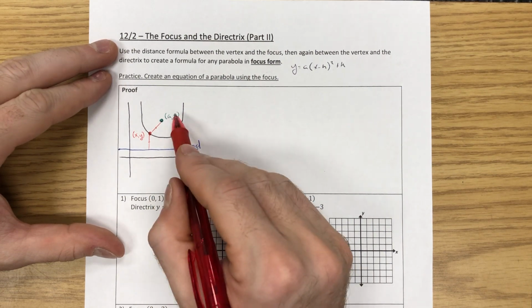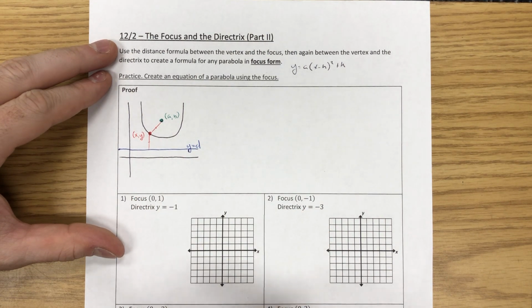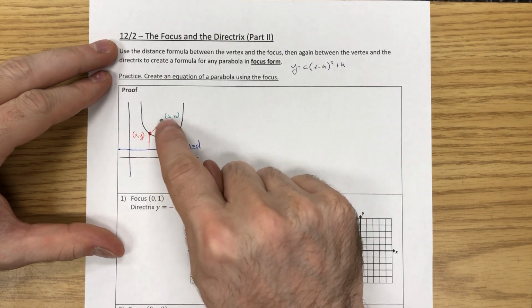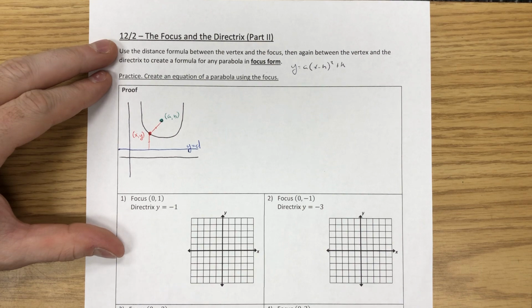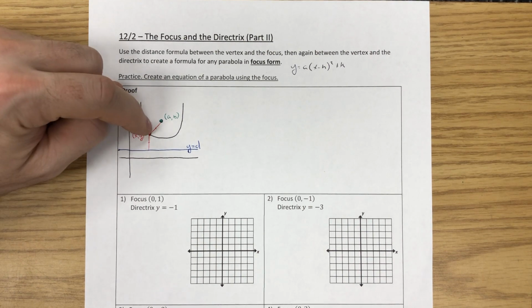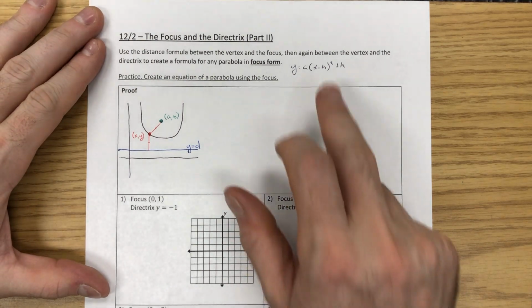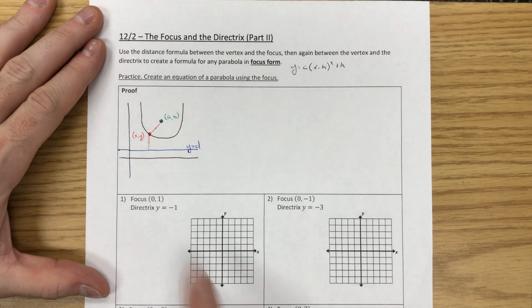So far I have a generic focus, a generic point, and a generic directrix. What I know is that I need to be able to relate these two to each other. If I can create a formula that makes this distance equal to this distance, I'm good. I can rearrange that into my vertex form. So let's set up an equation for what this distance is.